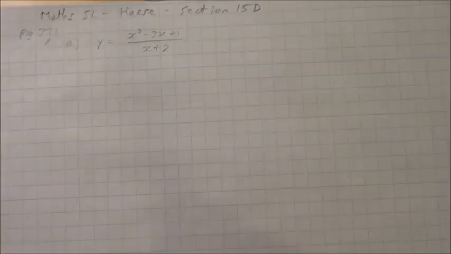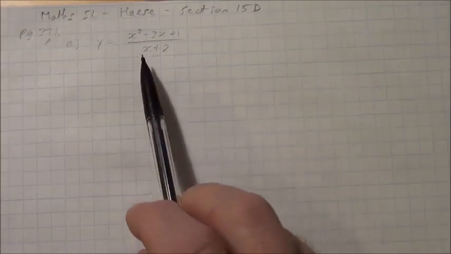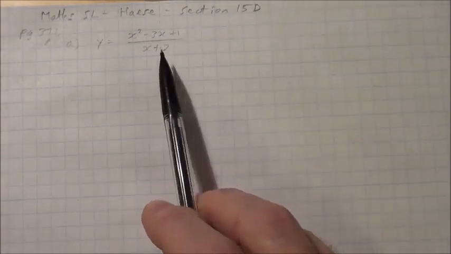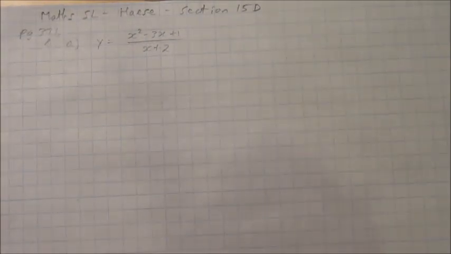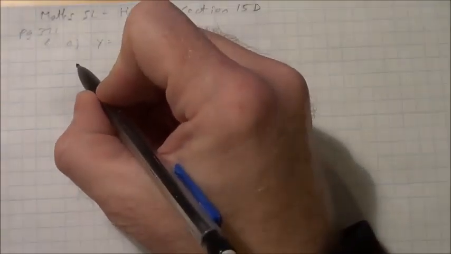Section 15D, question number 4, page 371. Part A is asking us to verify that the derivative equals a certain function, given that y is x squared minus 3x plus 1 all over x plus 2. So I have to differentiate this and find the gradient function.